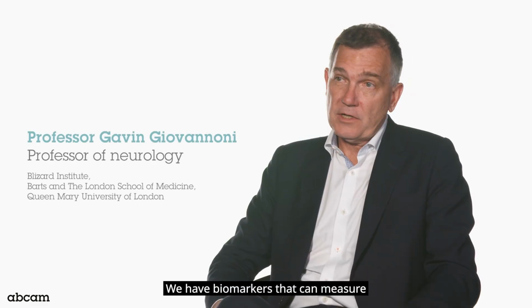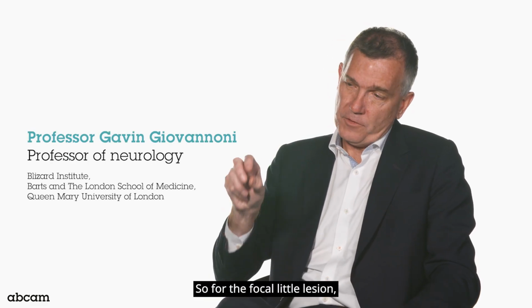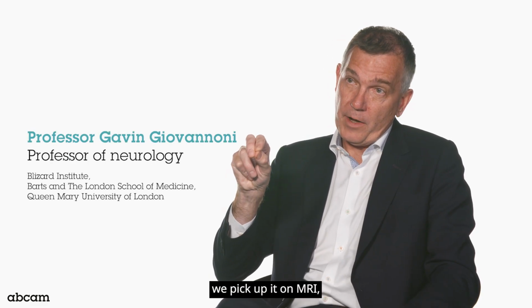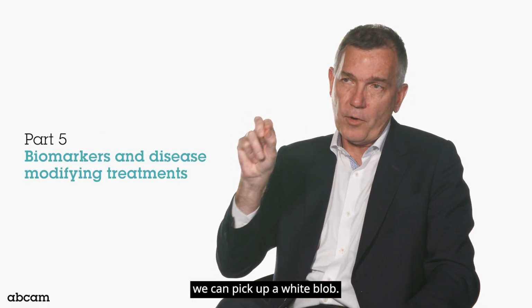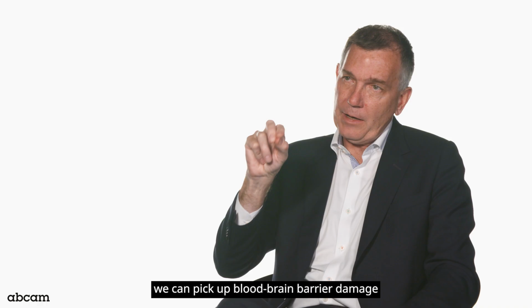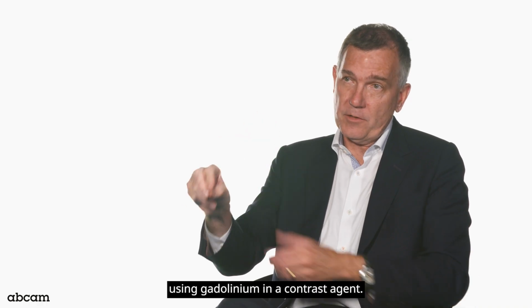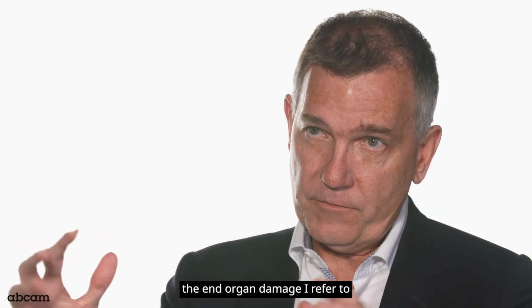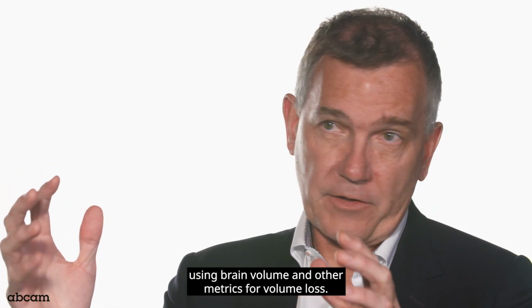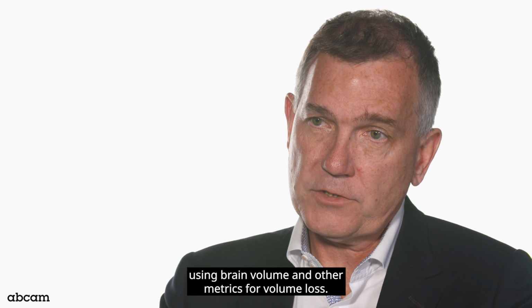We have biomarkers that can measure all of these processes. So for the focal little lesion, we pick it up on MRI, usually on what we call the T2 scan. We pick up a white blob. And if it's acute, we can pick up blood-brain barrier damage using gadolinium, a contrast agent. We pick up the gradual worsening of the condition, the end organ damage I refer to, using brain volume and other metrics for volume loss.